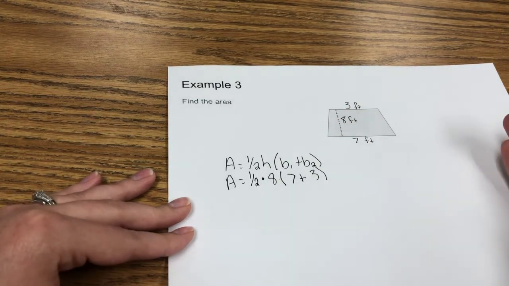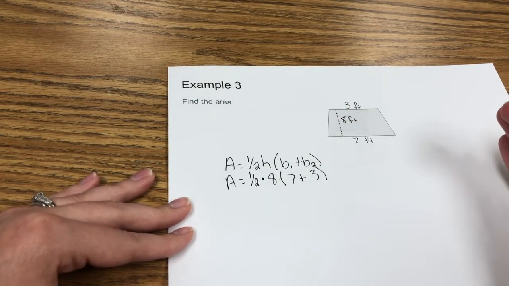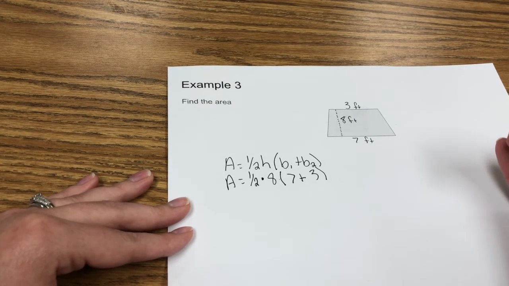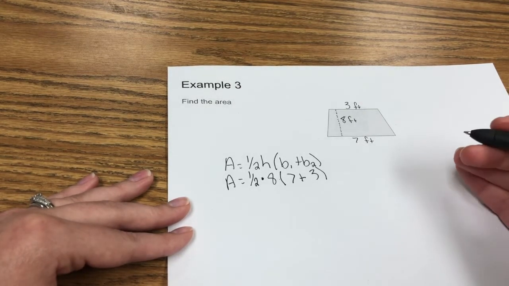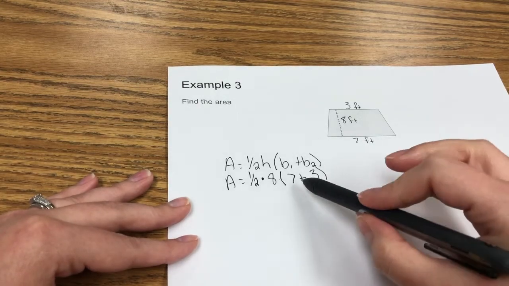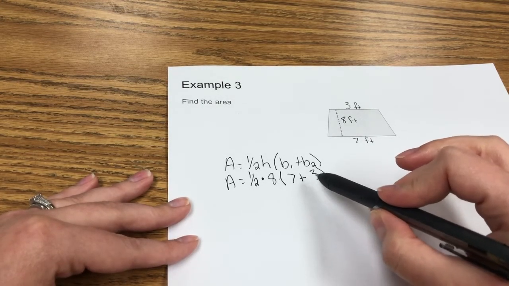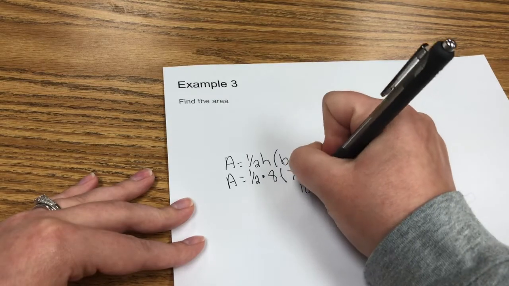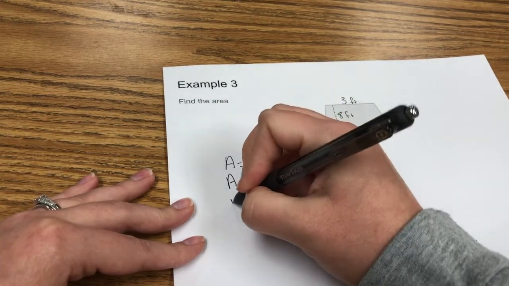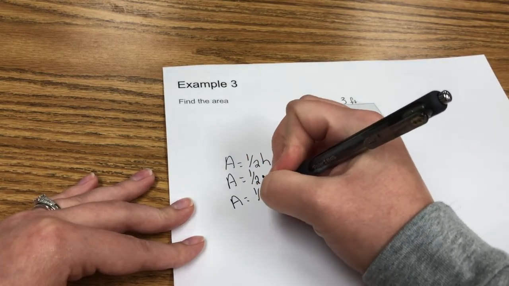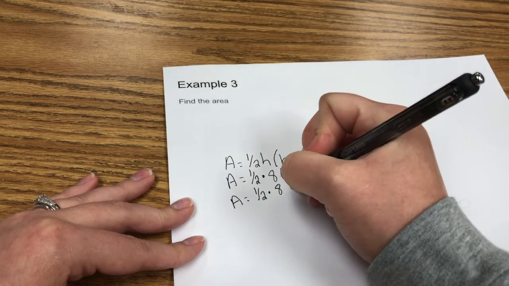So now order of operations comes into play here. So don't forget order of operations: parentheses, exponents, multiplication, division from left to right, and addition and subtraction left to right. So this one I do need to do the parentheses first. So that would be 10. I'm just going to bring everything else straight down.